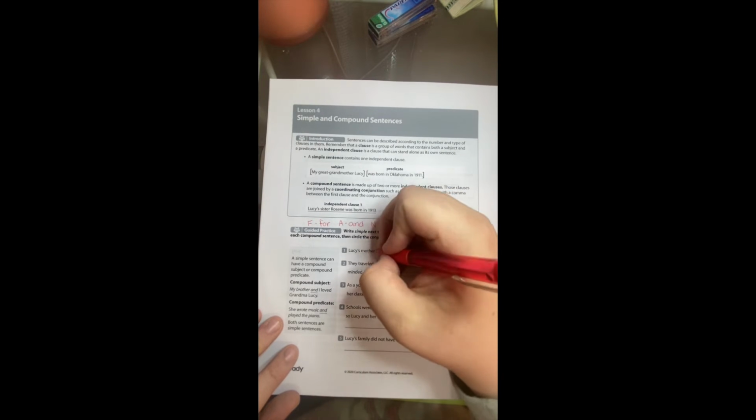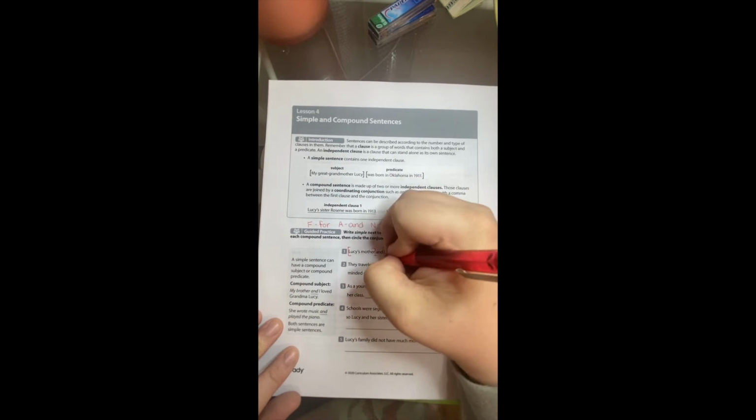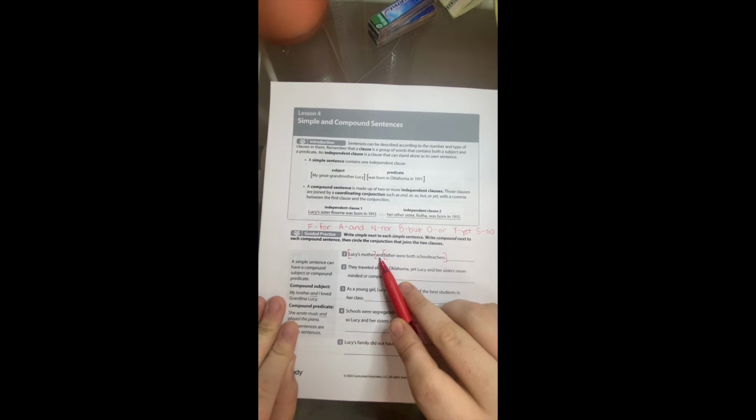If we look at just what comes before the "and" and what comes after, are both of those independent clauses? "Father were both school teachers." No, that doesn't make sense. "Lucy's mother" also doesn't make sense on its own. So both of these are not independent clauses, and also we can take the hint because there's no comma. Most of the time there's going to be a comma before these. So this would just be a simple sentence because it's not combining two independent clauses.